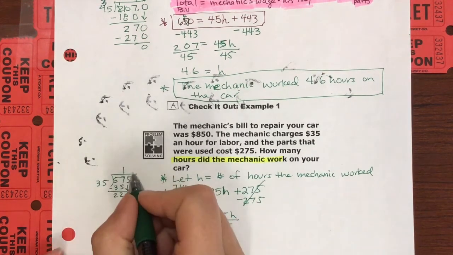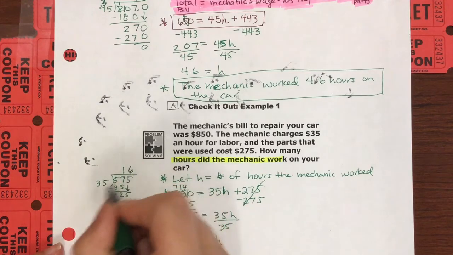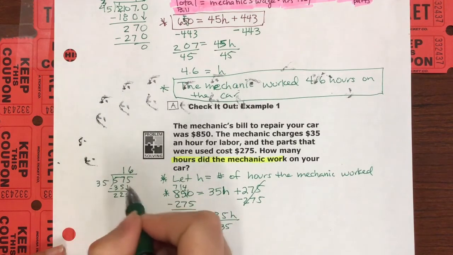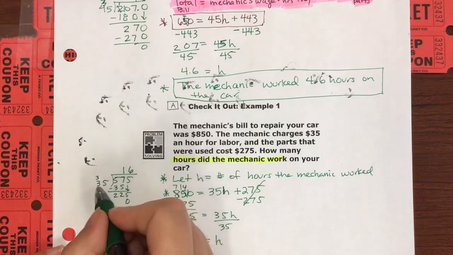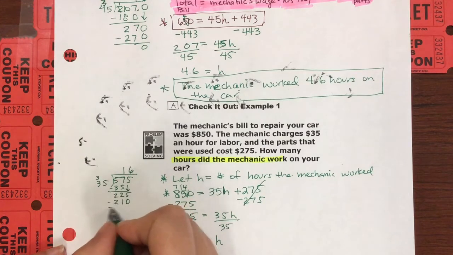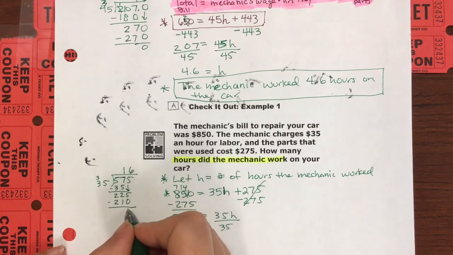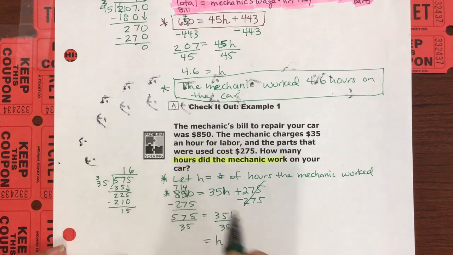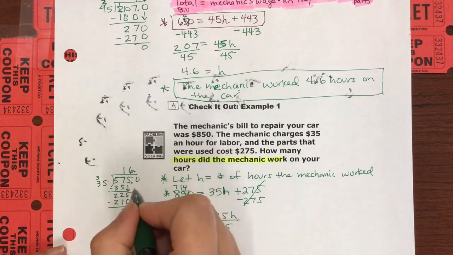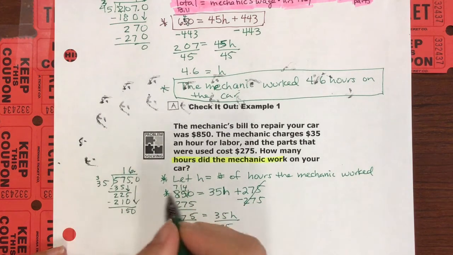I'm going to say it goes in 6 times. 6 times 5 is 30. Write the 0, carry the 3. 6 times 3 is 18 plus 3 is 21. Now we're going to subtract. 5 take away 0 is 5. 2 take away 1 is 1. Okay, we still have a remainder, so we're going to keep going. I'm going to add that decimal, add the 0, drop it like it's hot.